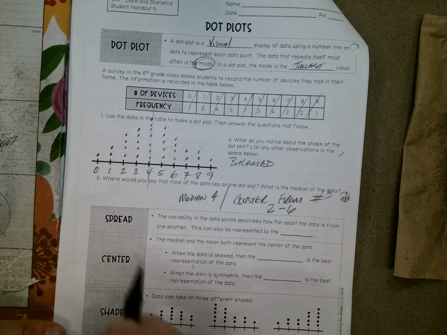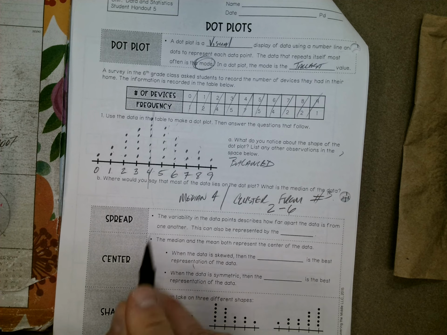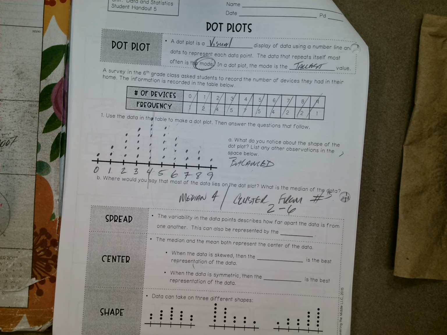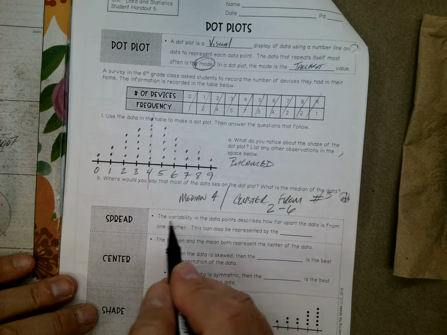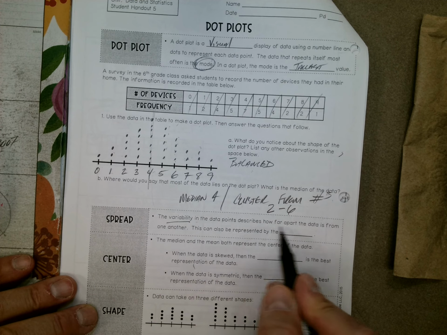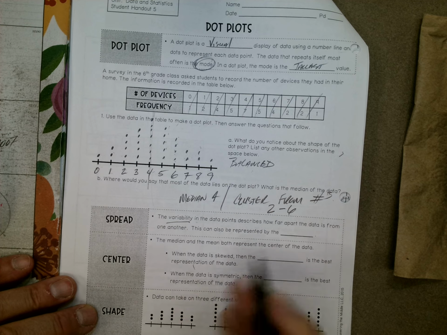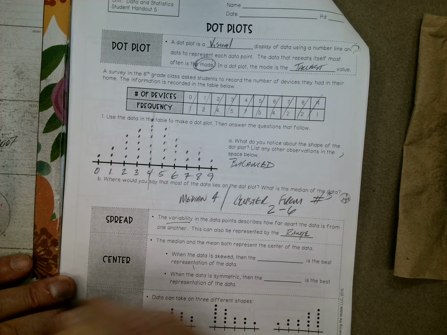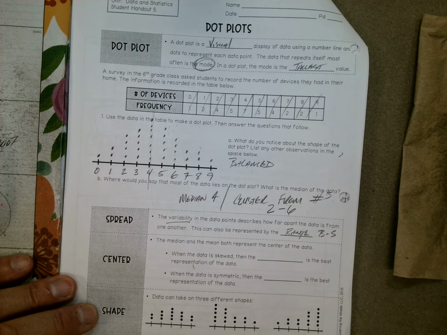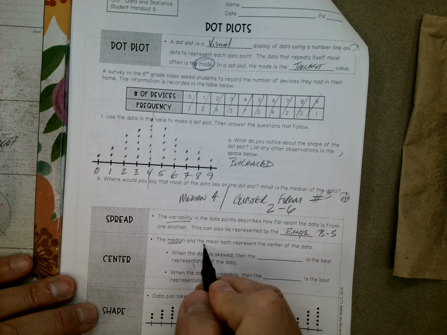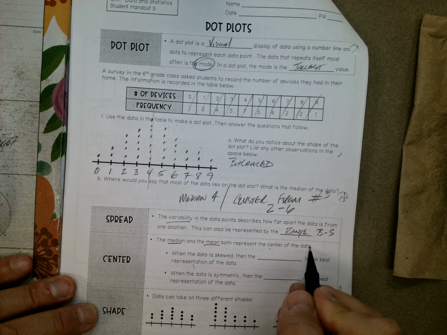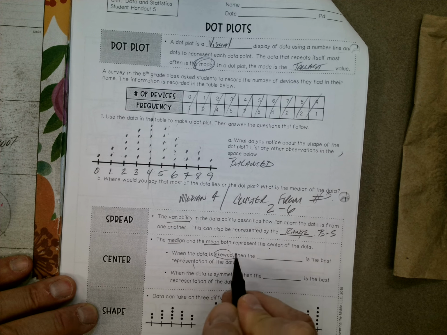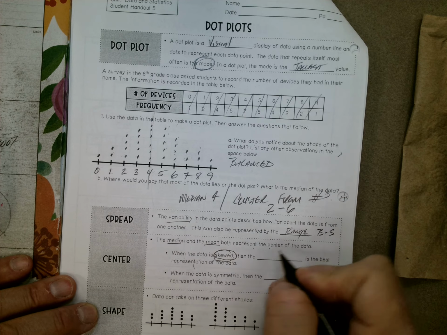Okay, next up, we're going to talk about spread, center, and shape. We talked a little bit about that with symmetry and balance, but let's get a little bit more specific here. The variability, the spread, the variability in data describes how far apart the data is from one another. This can also be represented by the range. Remember, the range was big minus small. The median and the mean both represent the center of the data. Okay? When the data is skewed, that's a big word, then we want to use the median.